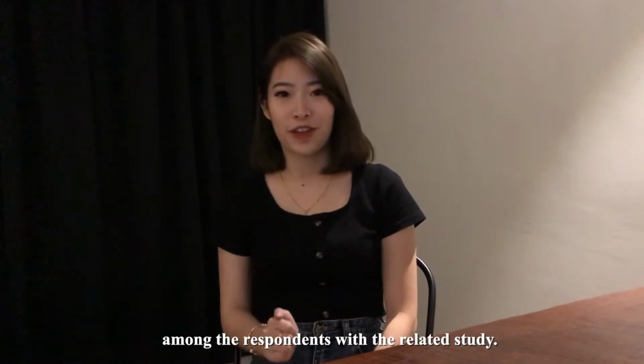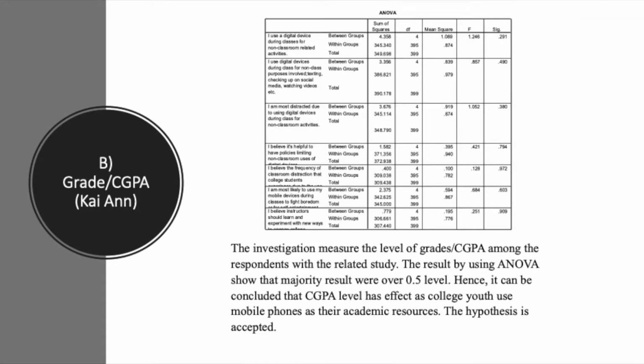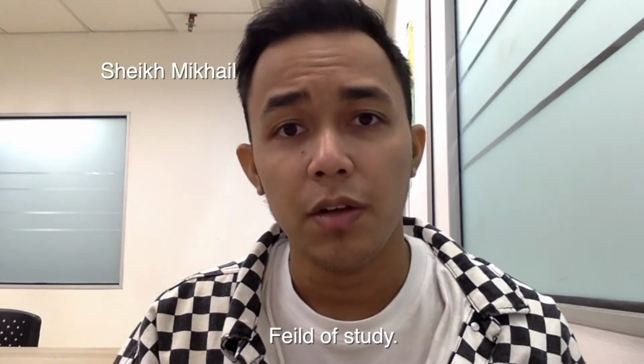The result by using ANOVA showed that the majority of results were over 0.5 level. Hence, it can be concluded that CGPA level has an effect as college youths use mobile phones as their academic resources. The hypothesis is accepted. Field of study.